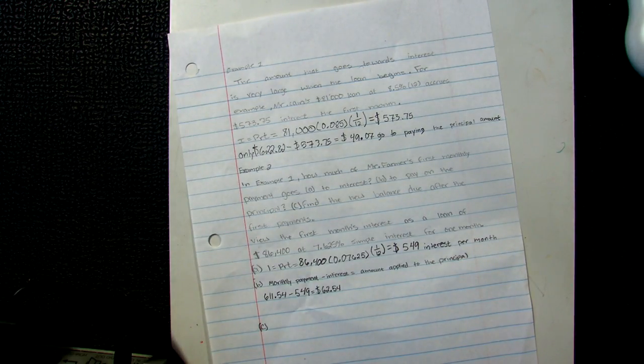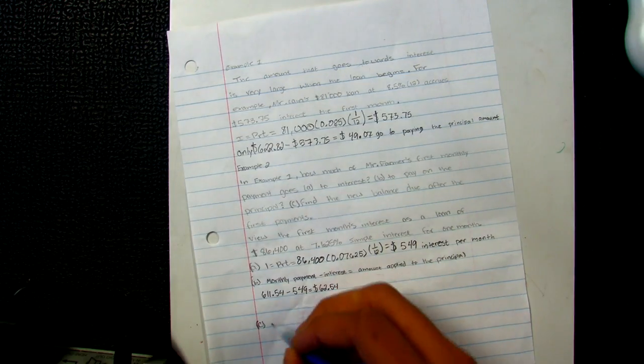And then from there, all we're going to do now is just subtract the loan from what we got from subtracting the monthly payment and the interest.